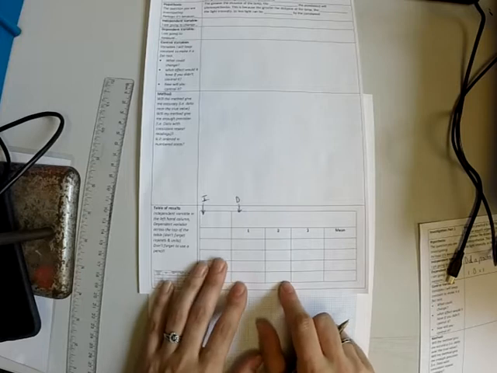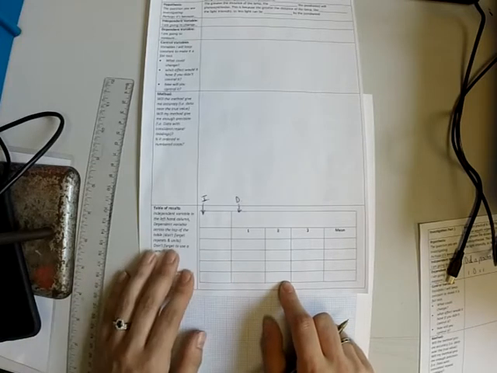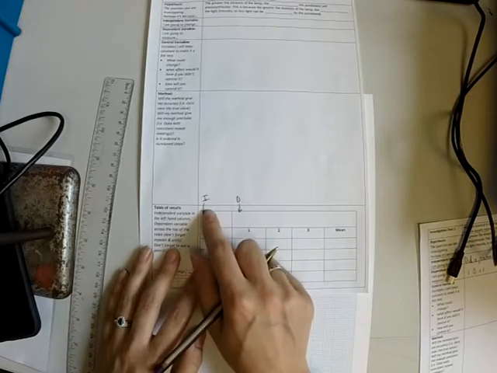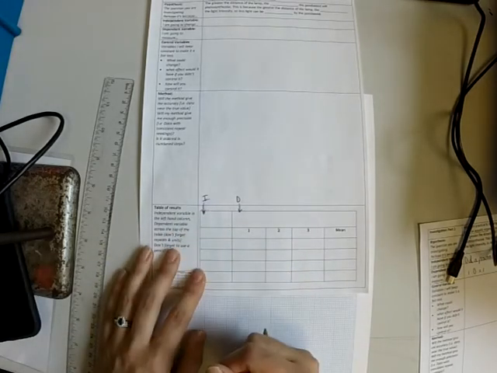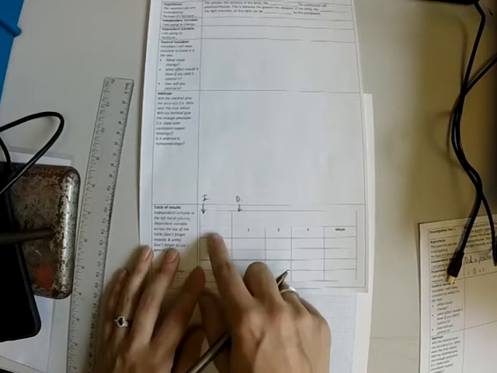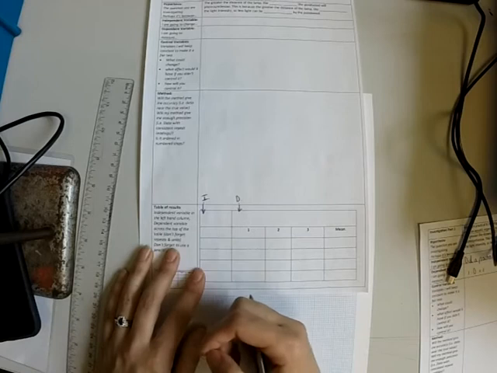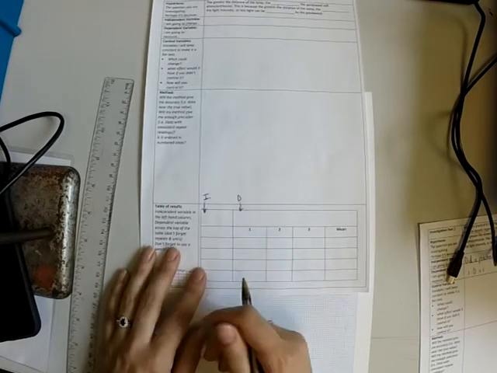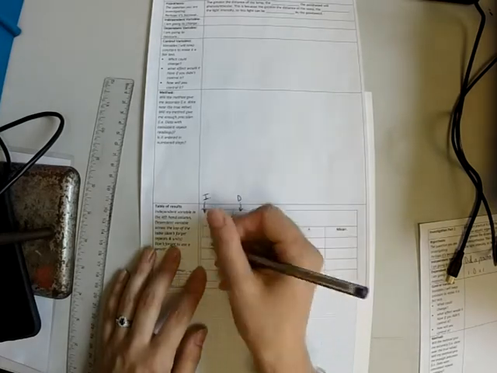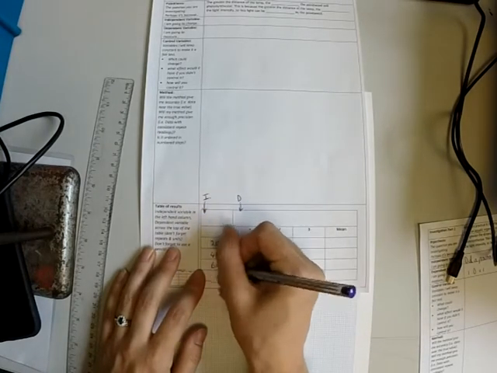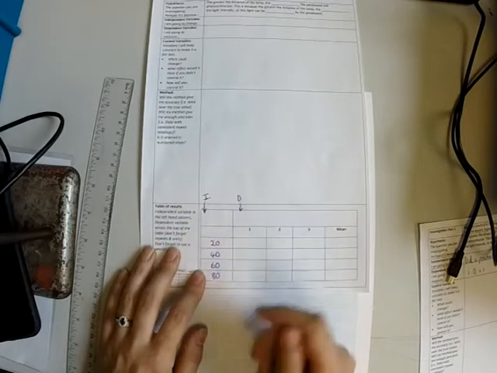Now, my independent variable is the thing that I decided to change. And the way I remember that is that I am an independent person and I can change the things that happen in my life. So my independent thing in this investigation was the thing that I was able to change. And I changed the distance the lamp was from the plant. And I did 20, 40, 60 and 80.